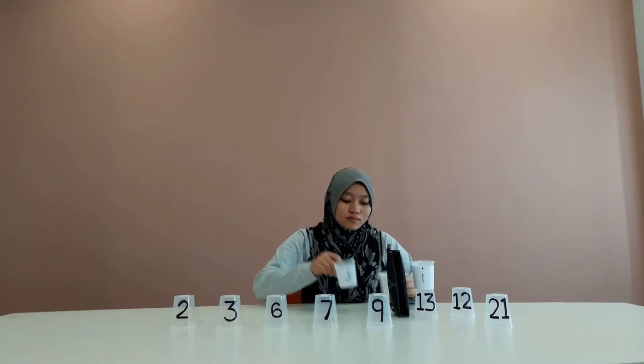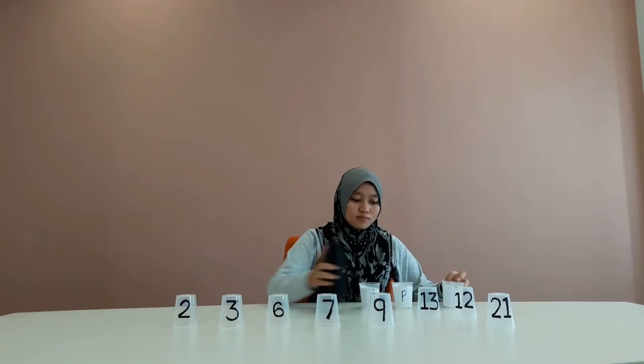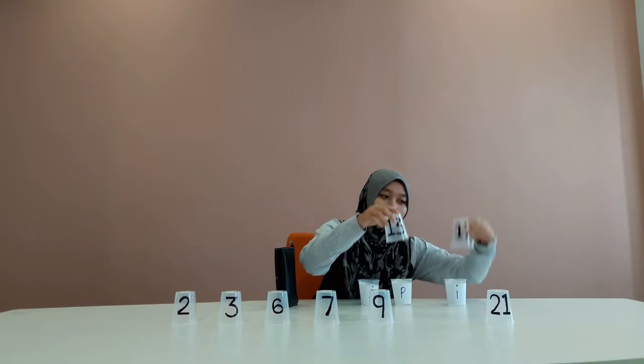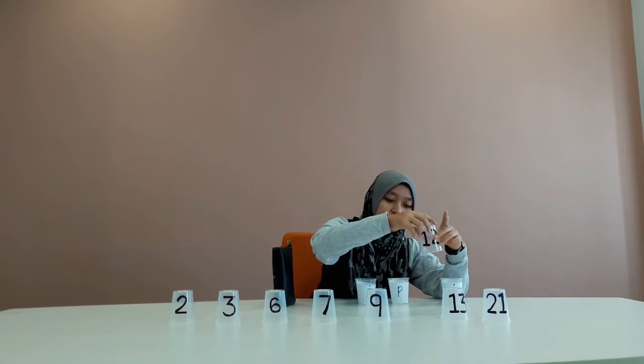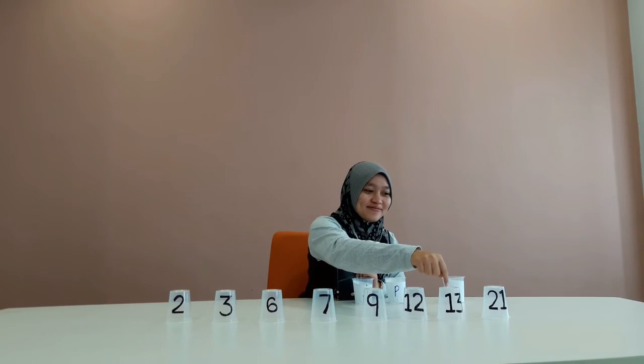So that leaves us with 13 and 12. So we sort the two elements like normal. So now we have sorted elements: 2, 3, 6, 9, 12, 13, and 21.